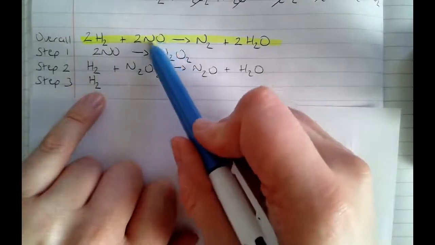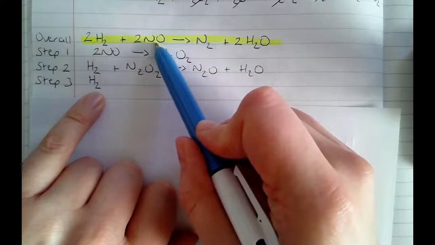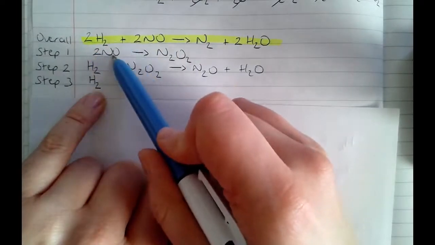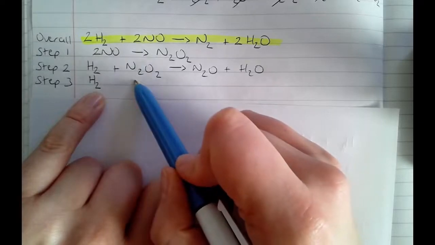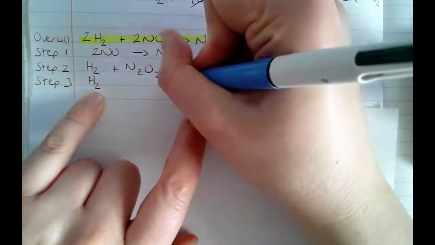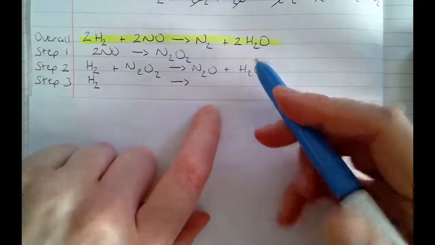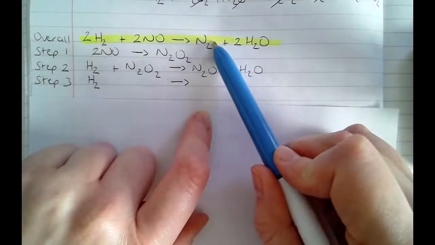I also need 2 molecules of NO on the left, but I can see that both of those molecules are already accounted for in step 1, so I don't need to add any into my step 3. And I'm going to draw myself an arrow and do the same for the product side. I need 1 molecule of N2.